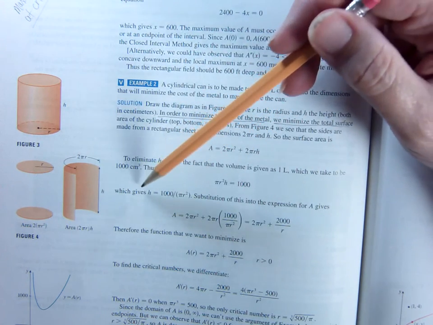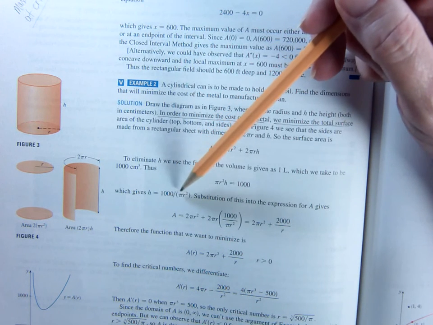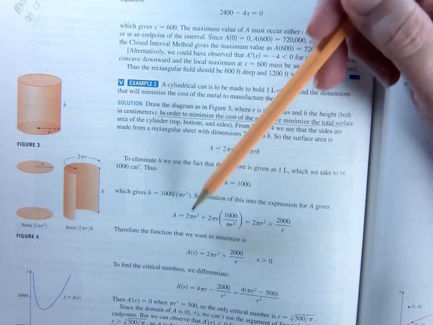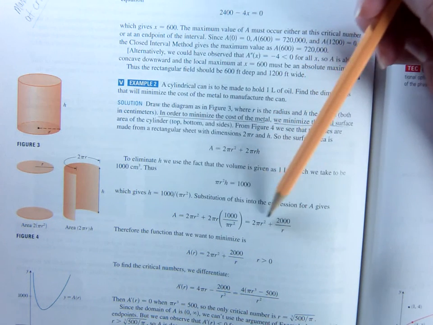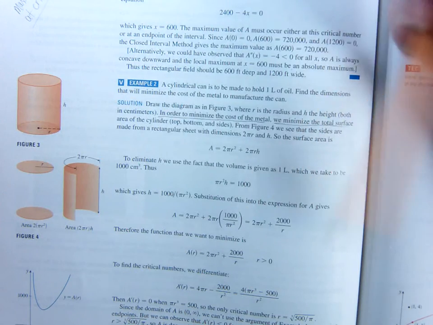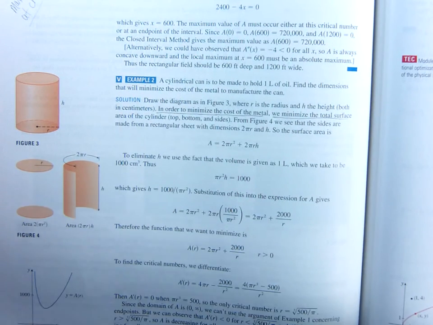And if we substitute in for h, 1,000 divided by pi r squared from this formula, then we can simplify and have our area formula with one variable. Now, you might say, do you have to bring it down to one variable?